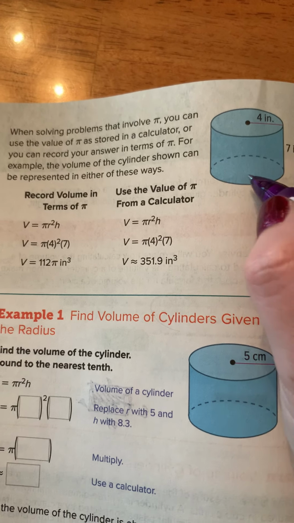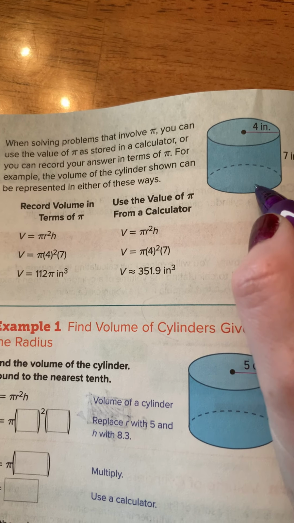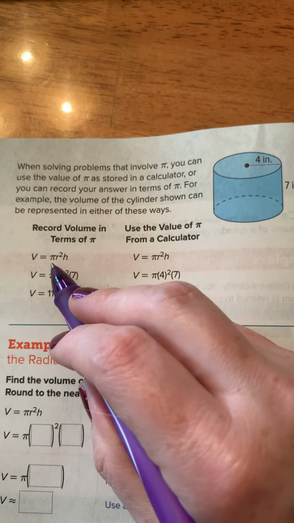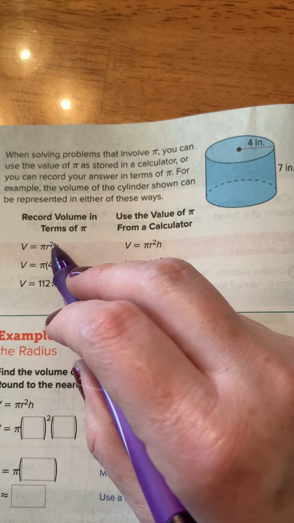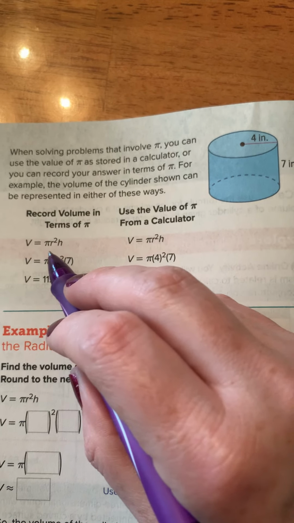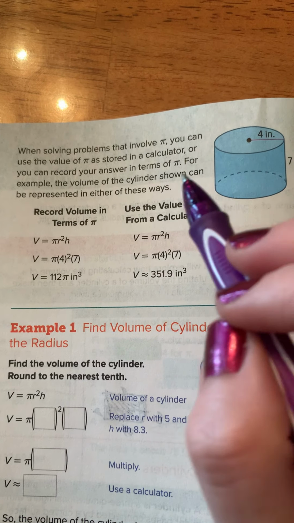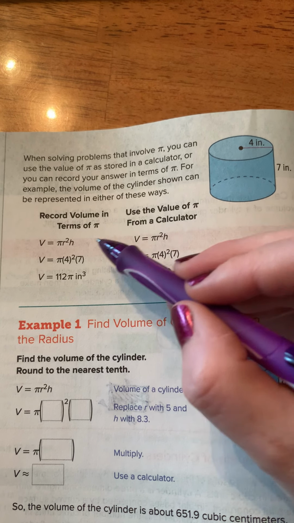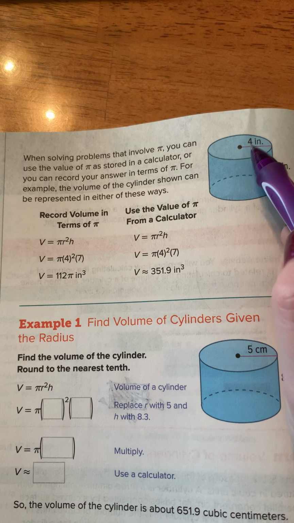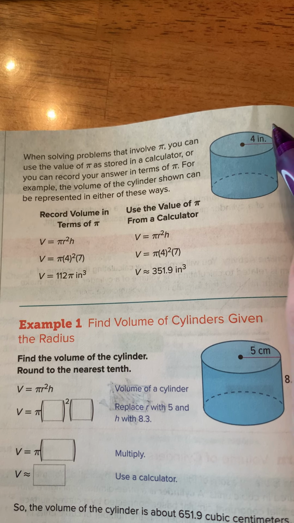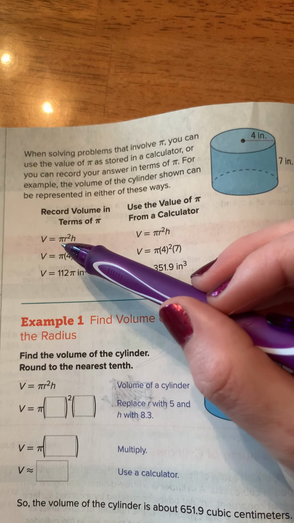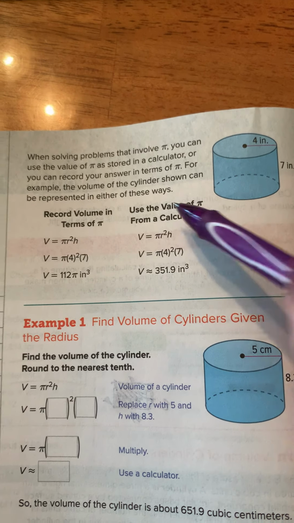So what you first need to do is find the area of one of the flat sides, and then you multiply it by the height to go up. So volume equals pi times r squared times height. So the first thing you do for order of operations, there's no parentheses here, but there are exponents. The radius is r, and that's 4. So 4 times 4. What's 4 times 4? Okay, and then you're going to multiply it by pi and by h.